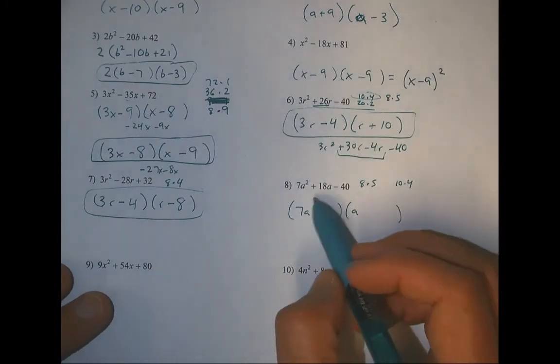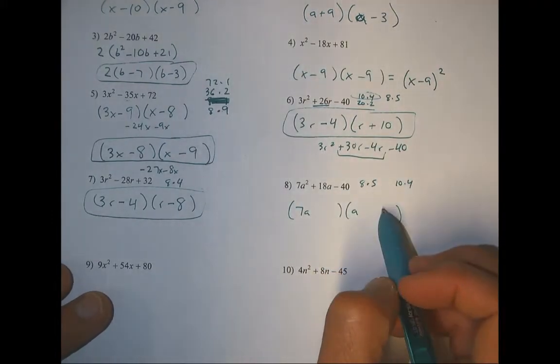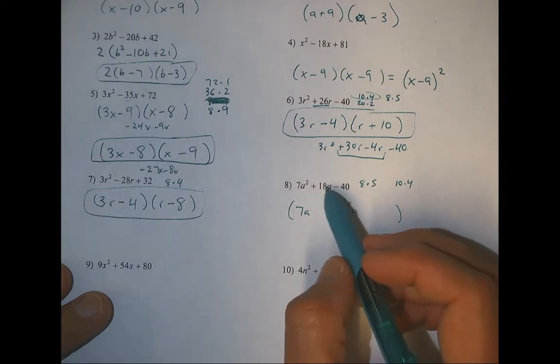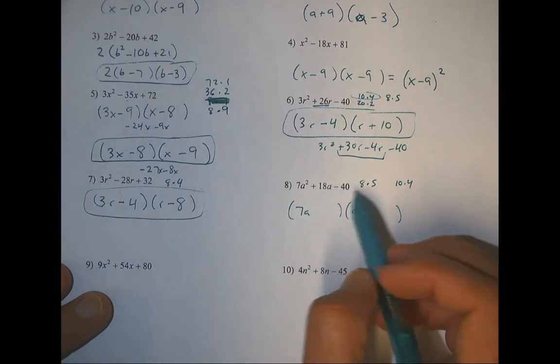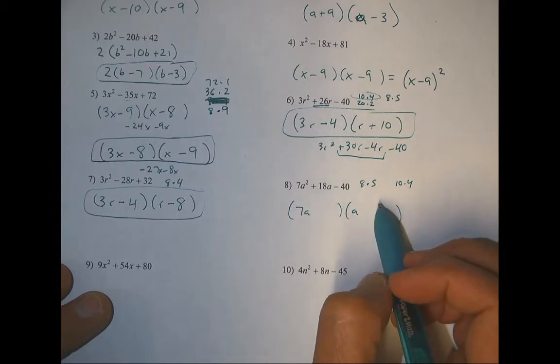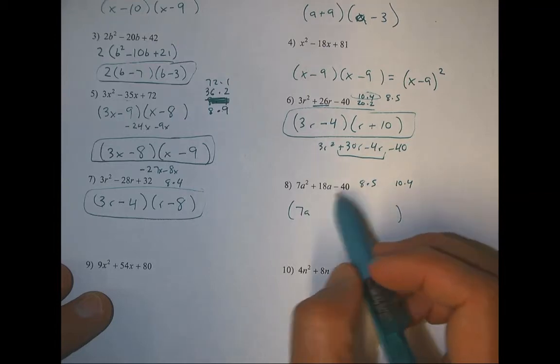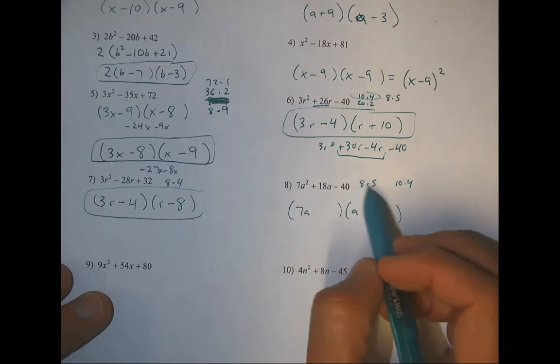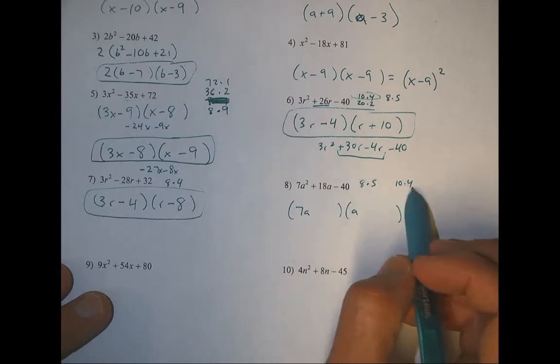Let's start with those. If I did 7 times, say, 8, I'm going to be at 56. I'm never going to get back to 18. So what if I did 7 times 5? So I'm at 35. If I take 8 off 35, I'm not going to get here. So I'm thinking it's not 8 and 5. What about 10 and 4?